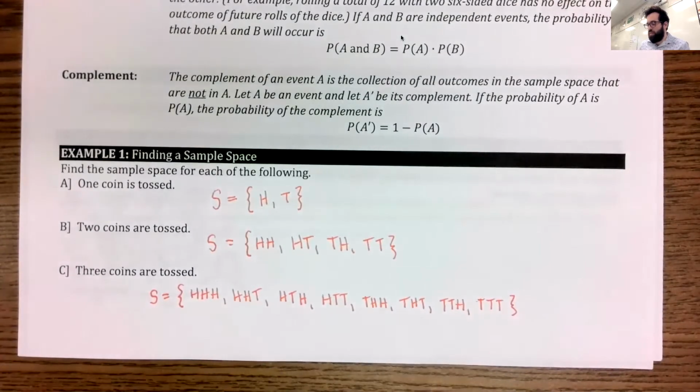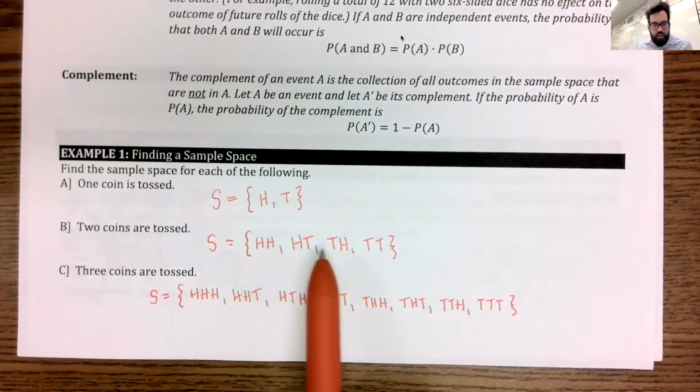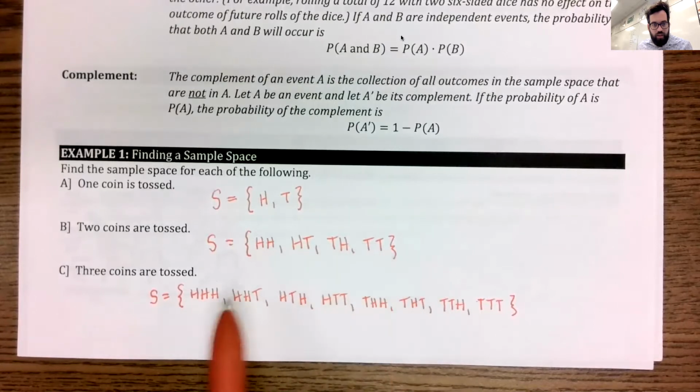Yep. And so you can hopefully see how I methodically did that. I started with all heads. I changed the last H to a T, and then that's all the possibilities that start with 2 H's. So then I switched to HT, then I switched to TH, and then I switched to TT. And that's exactly the order that I went in letter B, but I just added an extra letter and switched it every time. So anyway, hopefully that makes sense. But that is example 1.